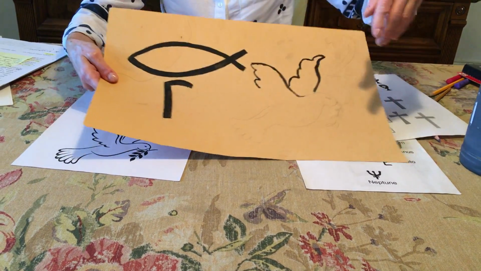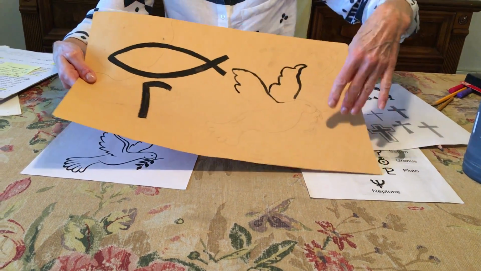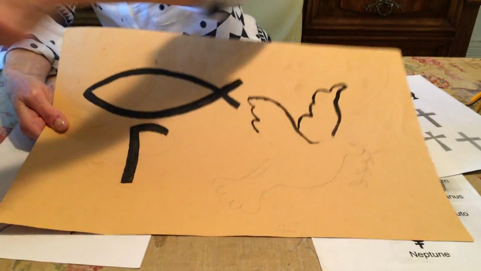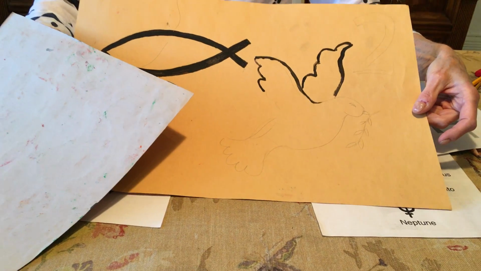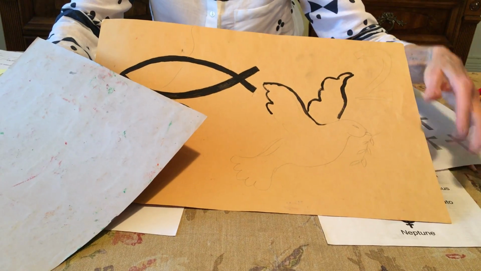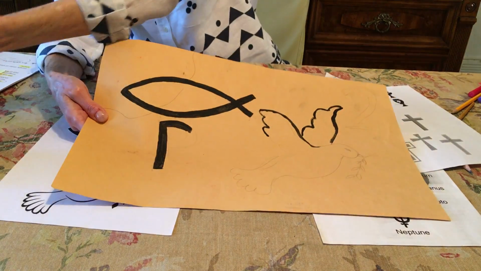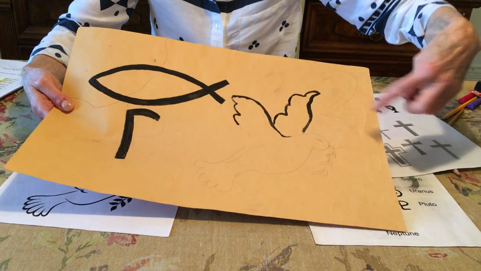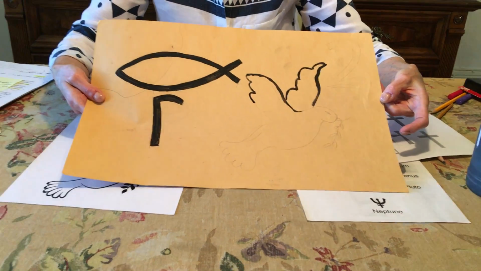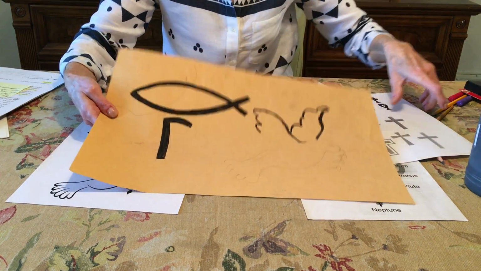You can tell from these papers, I usually use tan or gray construction paper, something kind of dull, but it gives the colors a good background, and 12 by 18 paper. So we're drawing it again, blacklining it again, sectioning off and using our chalk pastels again too.